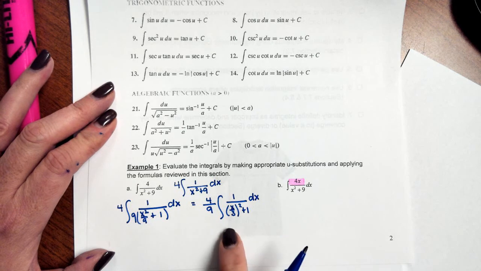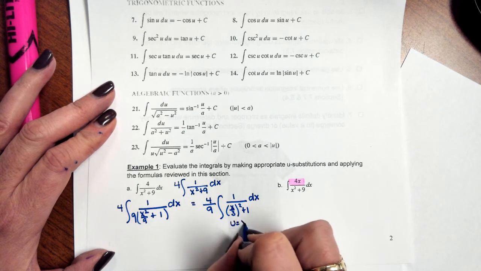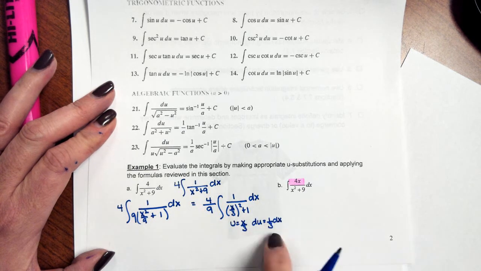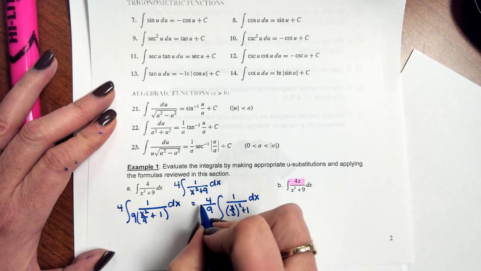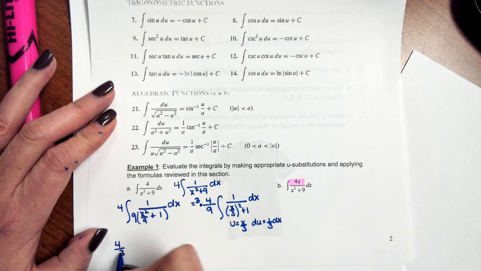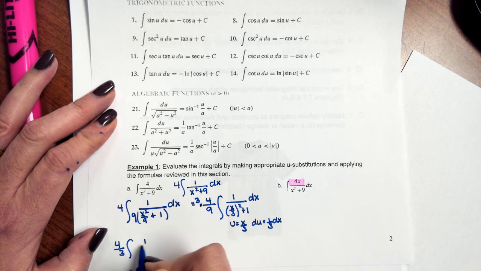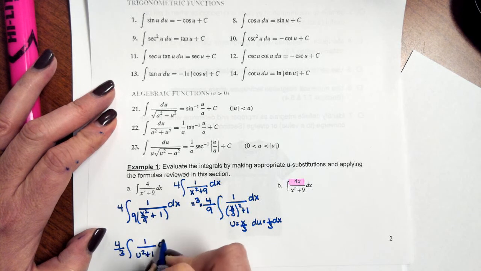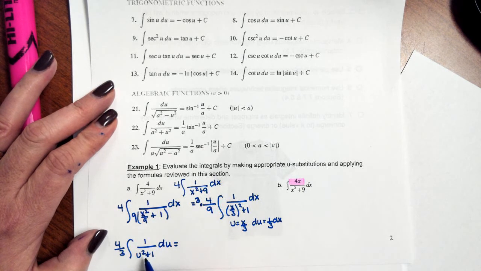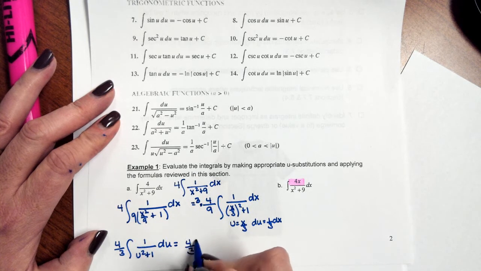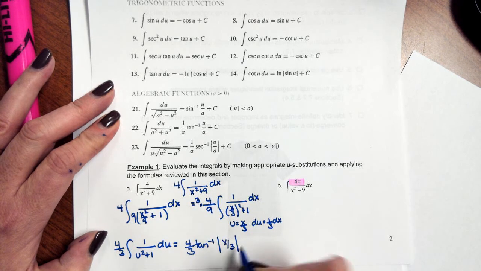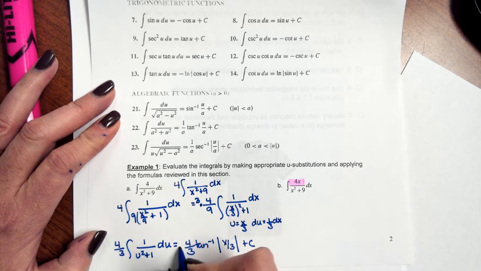Now, before I can do my inverse trig, I'm going to let u be equal to x over 3. My du would then be 1/3 dx. So I have to divide a 1/3 out of my integral, or multiply by a 3. So my constant now on the outside of my integral is going to be 4/3 times the integral of 1 over u squared plus 1 du. Now I'm set up so I can integrate 1 over u squared plus 1 to be 4/3 times the inverse tangent. Again, I can plug back in that x over 3. Now we're dealing with indefinite integrals, so don't forget to add your c.